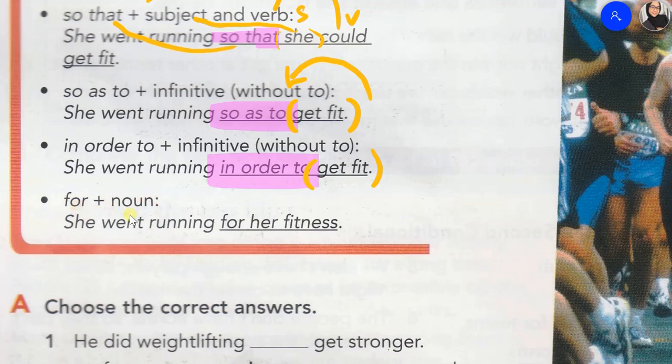And then for plus noun. She went running for her fitness. For, same word to indicate reason. For her fitness. Where is the noun? Here is the noun. So this is a pronoun. You need to include the pronoun because you need to indicate for whose fitness. She went running for fitness would be grammatically wrong, so you need to include a pronoun here. For whose fitness? So include a pronoun, her fitness or his fitness, okay?